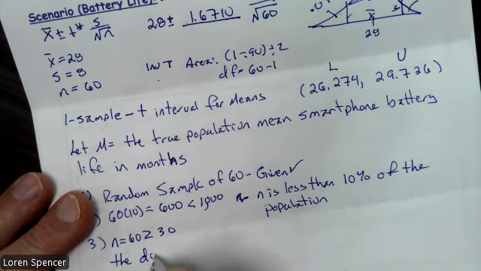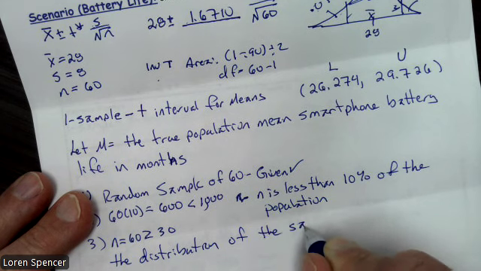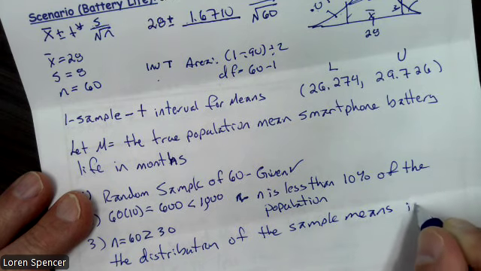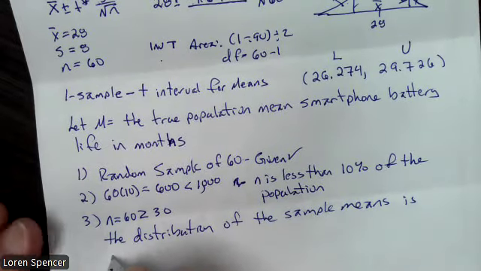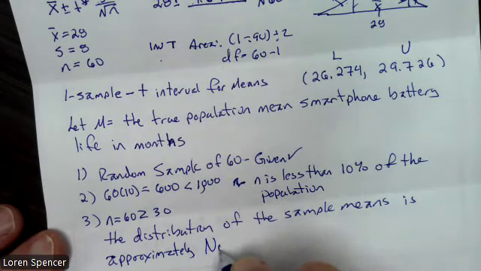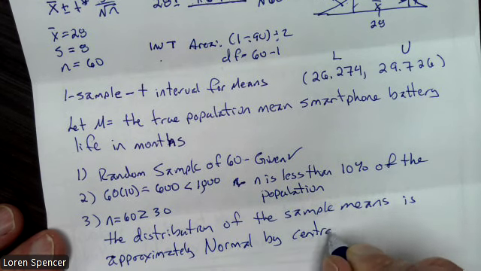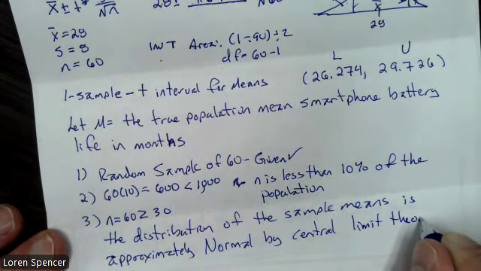The distribution of the sample means is approximately normal by the central limit theorem.